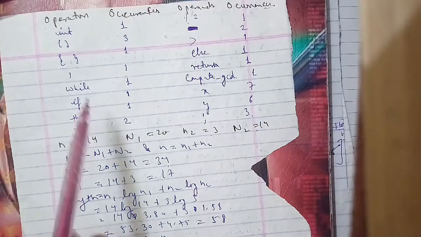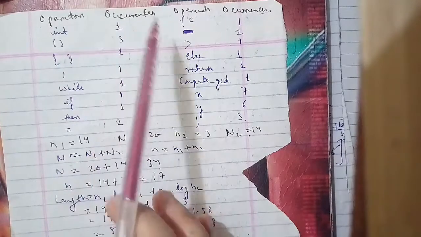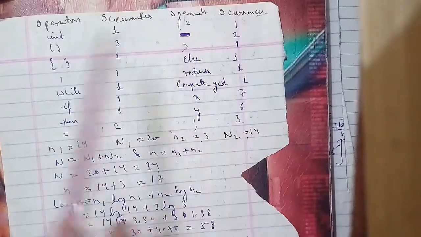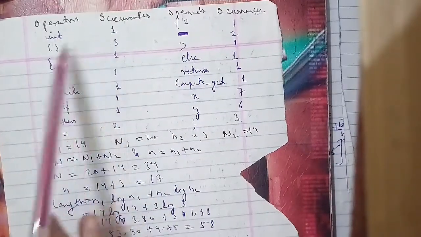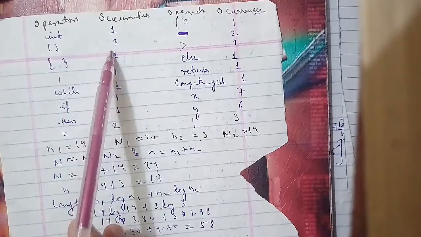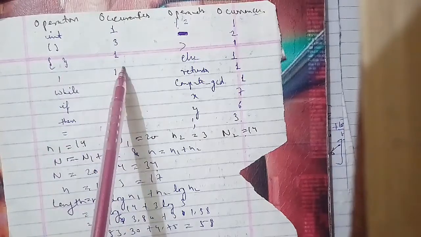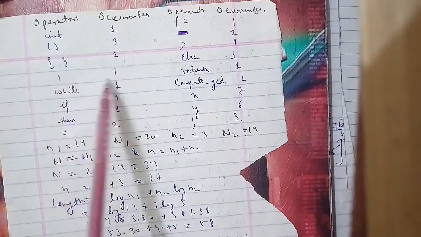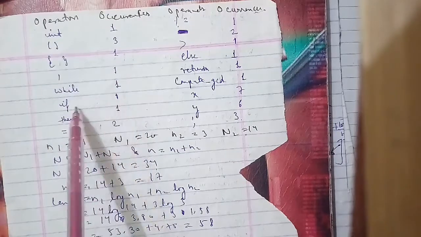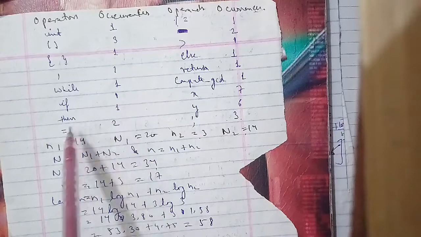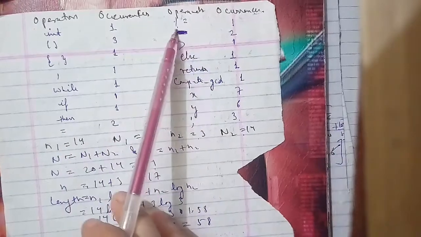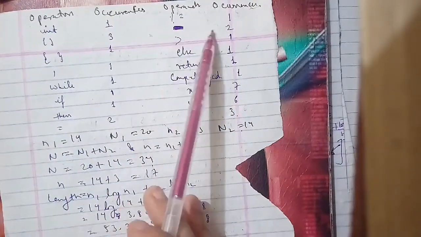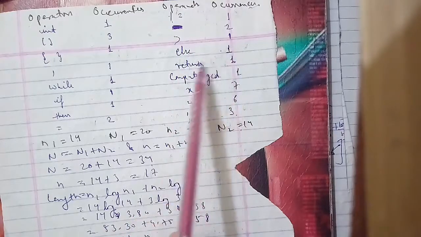Now in this case, n1 is 14, n2 is 3, capital N1 is 20 and capital N2 is 14. For that, capital N equals N1 plus N2, and small n equals n1 plus n2. Capital N is 20 plus 14, which equals 34, and small n is 14 plus 3, which equals 17.